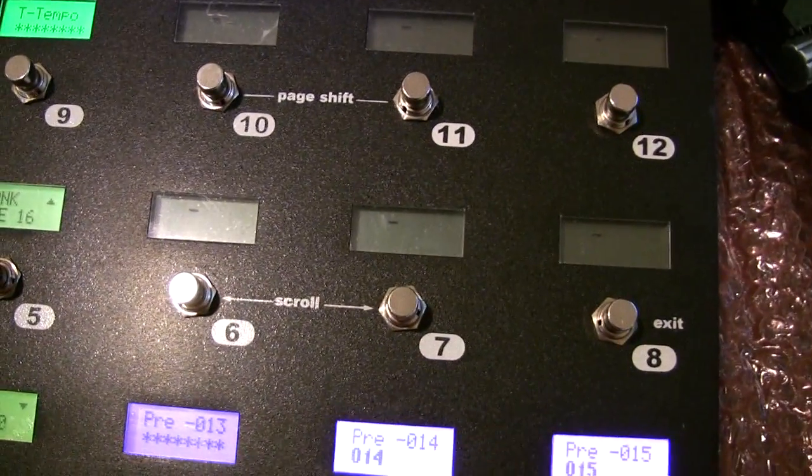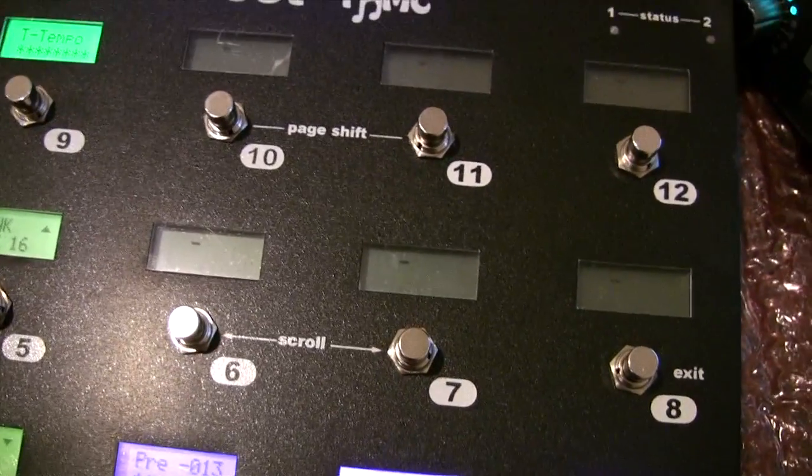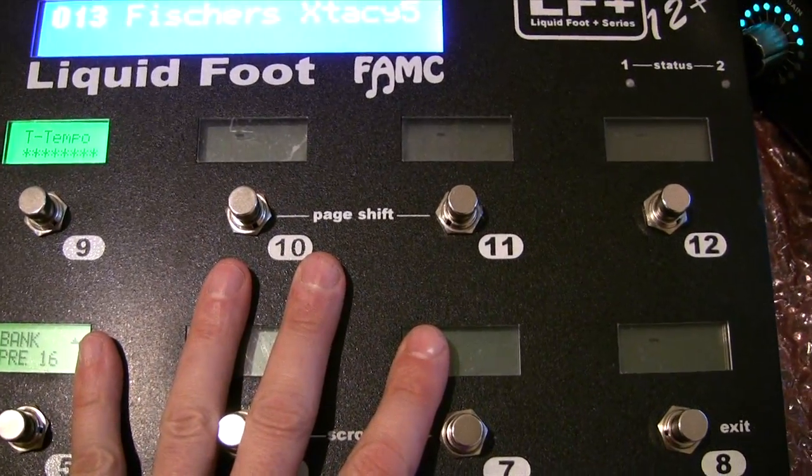So that's the syncing function, very simple and straightforward. You can program it through the liquid foot itself, or it's fast obviously to do it right through the editor.